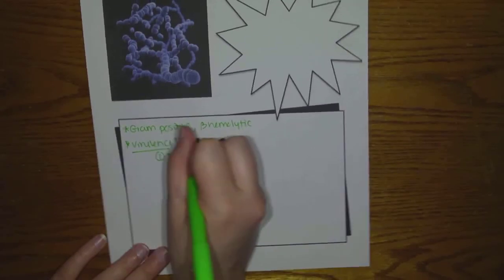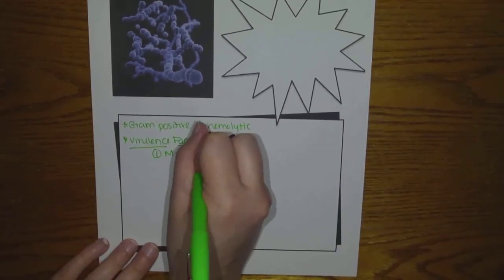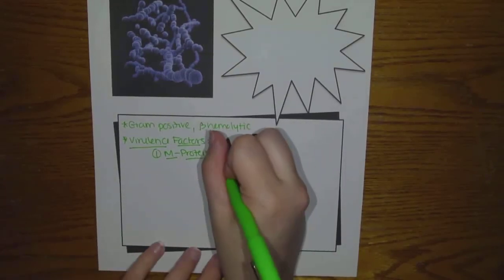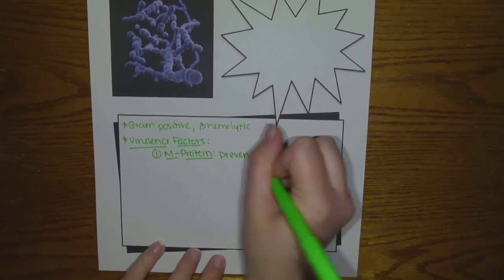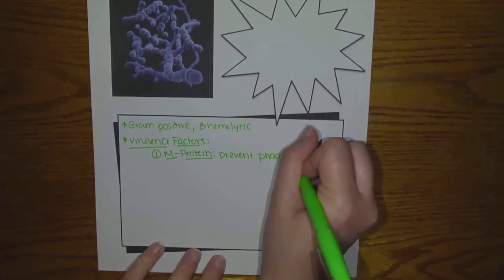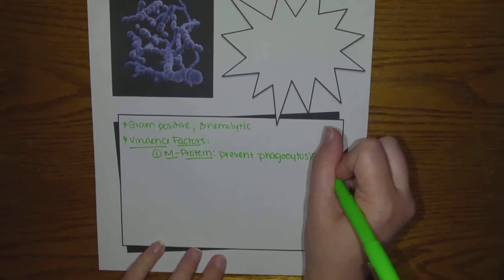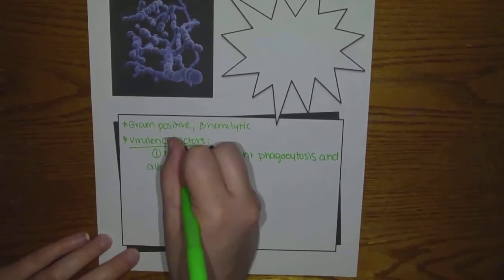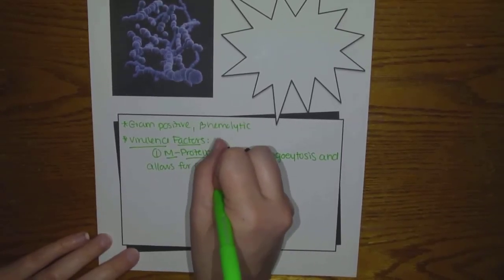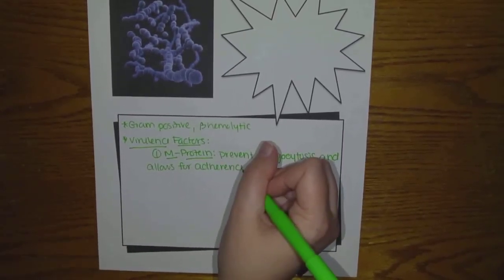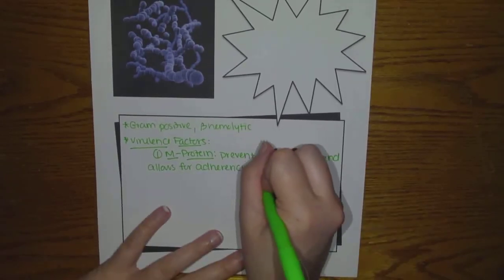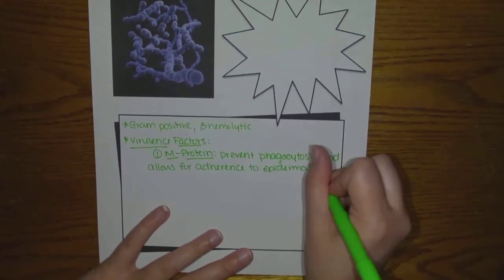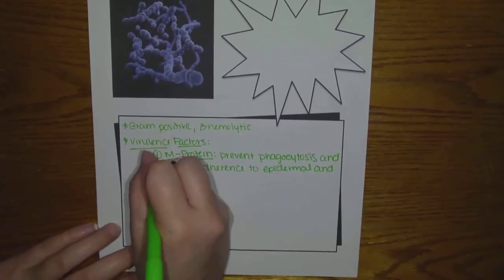The first one was the M protein. This is on the surface, and it's going to prevent phagocytosis and allows for adherence to epidermal and epithelial cells.